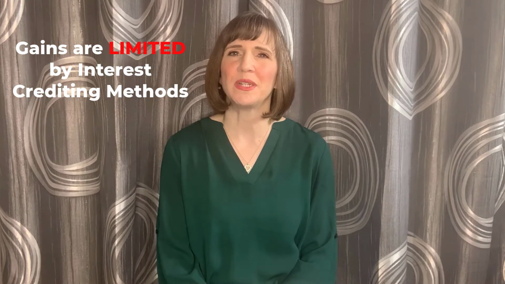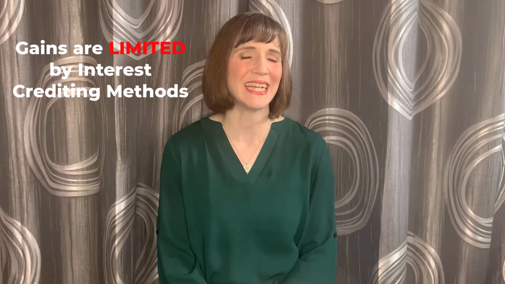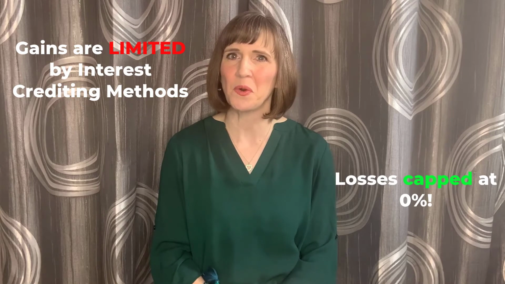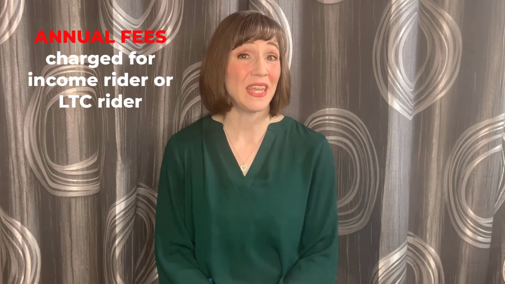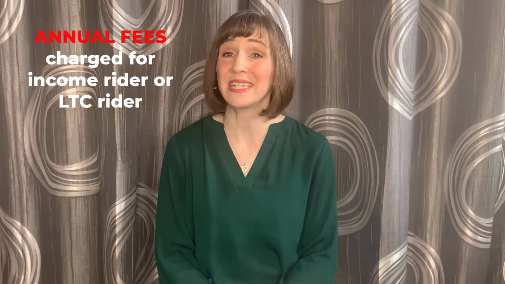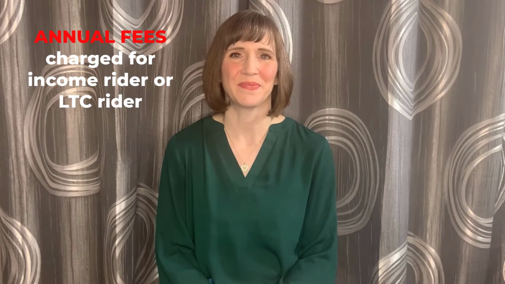Now, with respect to negative market returns from an index, you are credited 0% because there is a 0% floor on your fixed indexed annuity. So you can say bye-bye to those market downturns with respect to amounts allocated to your fixed indexed annuity. If you added an income rider or a long-term care rider to your fixed indexed annuity, there is an annual fee typically associated with both of those riders, and that fee will be reflected on the illustration.